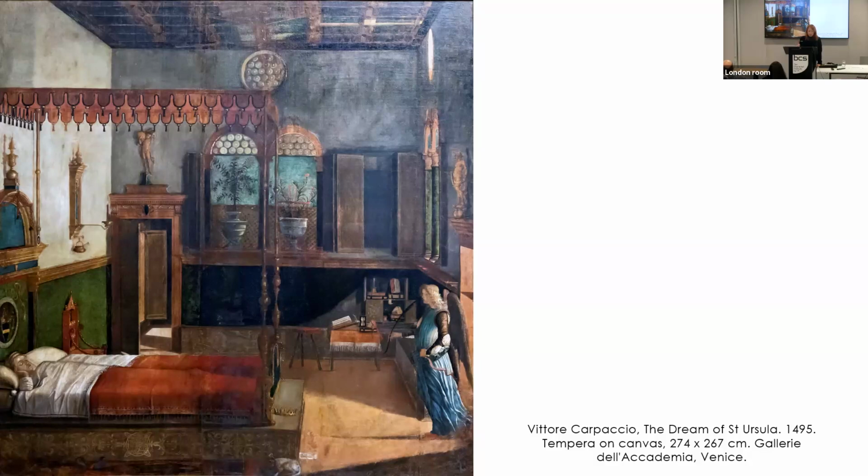So she asked me to look at this particular painting, which is called The Dream of Saint Ursula. The story is about Saint Ursula, who in a dream receives a visit from an angel that announces her martyrdom. And Vera really liked this image.